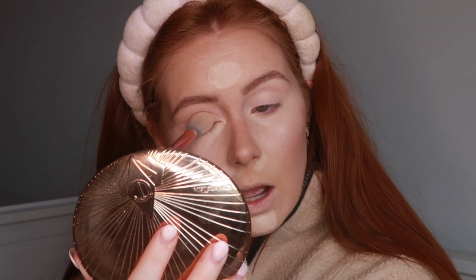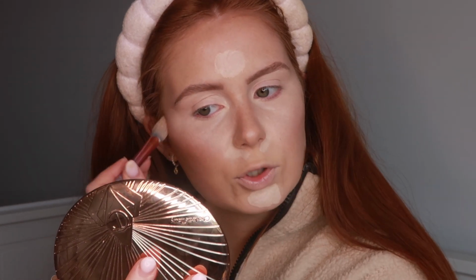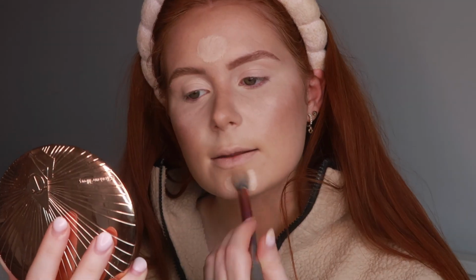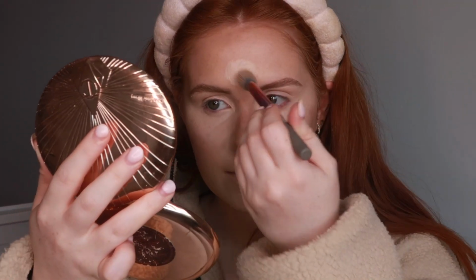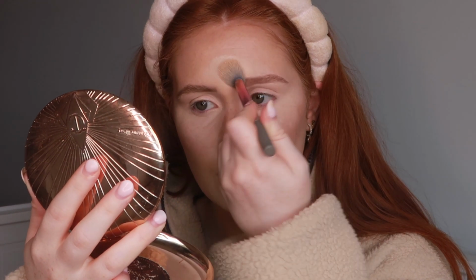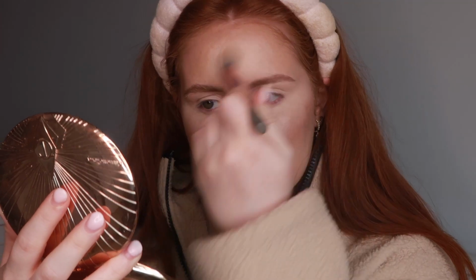The techniques are going to give you the same effect, but you can change the coverage of the products, you can change the finish of the products. It's completely up to you. I know I look very crazy right now, but I promise it'll all come together. We're just starting to create definition to the face, which is why it looks so stark, but that is what the beauty blender is for.